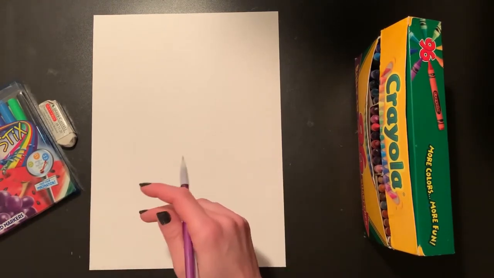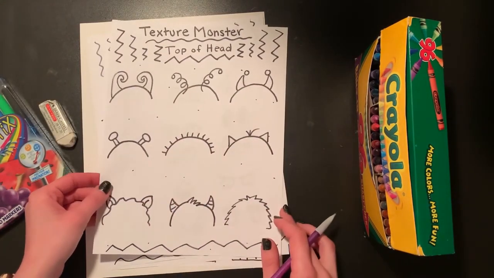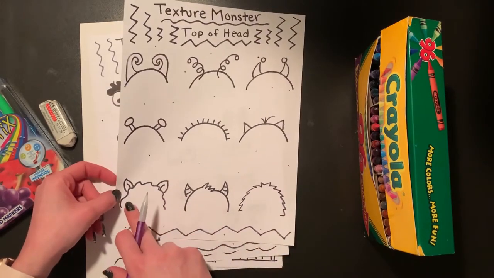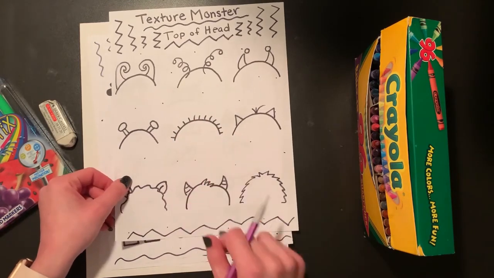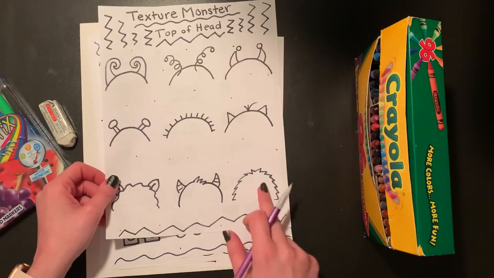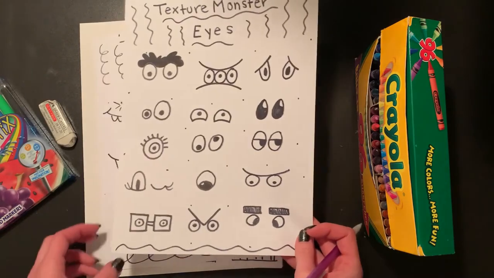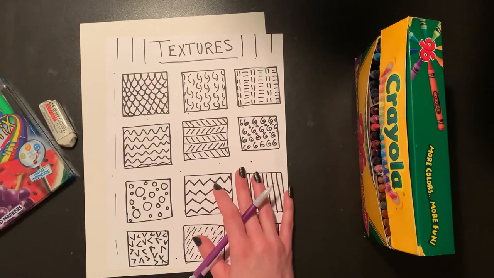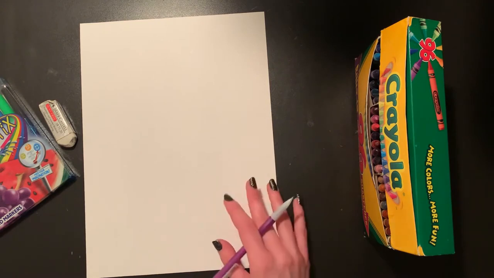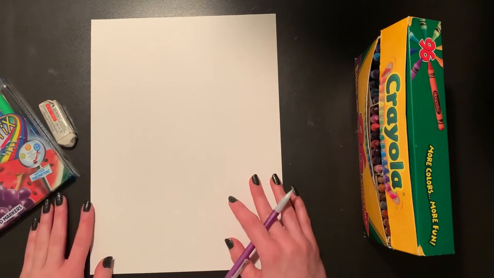Now on Canvas, I do have a lot of different idea papers. I have different tops of heads that you can draw with different kinds of horns, ears, and other designs. If you want a slimy and gooey monster, I have some wiggly lines we can use. If you want spikes along your monster, we can do short little lines covering the entire thing, or you can make your monster fluffy and hairy with a zigzag line. I also have different kinds of eyes that we can draw, noses and mouths, and then of course I have different examples of textures that we can use to fill in our monster's body later on. So you might want to grab these papers off of the materials list on my Canvas page if you would like to see some different ideas to help guide your drawing.